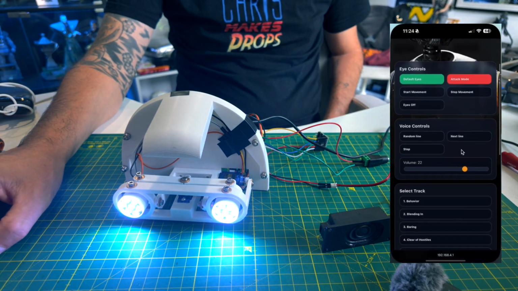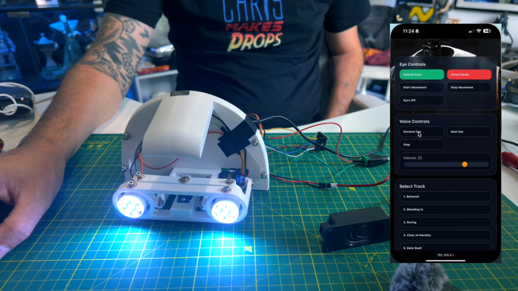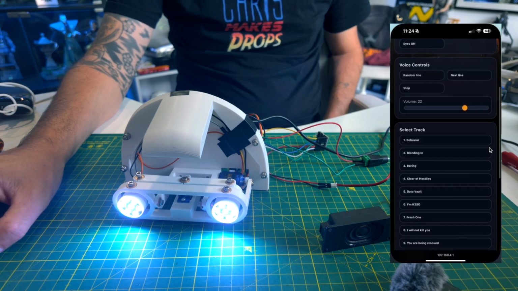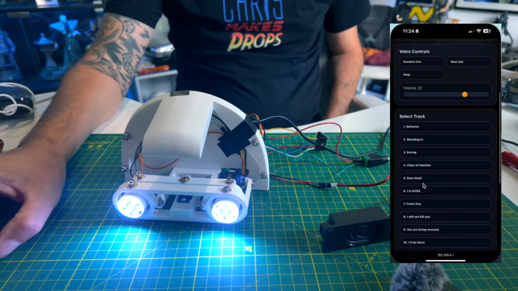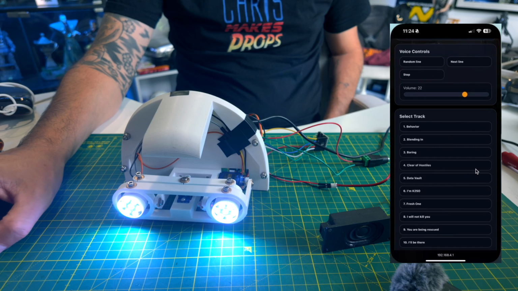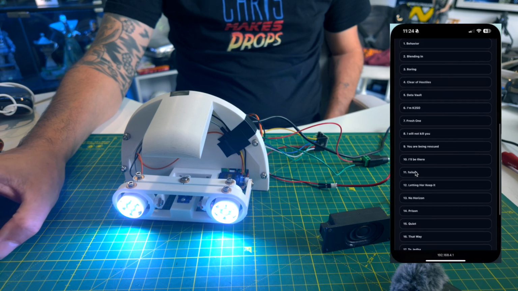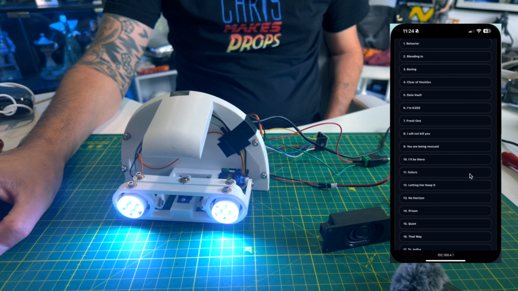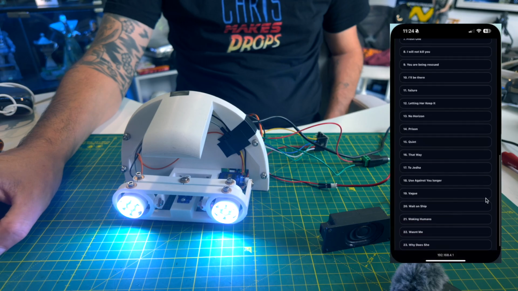Click a random line. Our optimal route to the data vault places only 89 stormtroopers in our path. We will make it no more than 33% of the way before we are killed. And I can select different lines. Clear of hostiles. One hostile. There's a 26% chance of failure. Quiet. And there's a fresh one if you mouth off again. Waking up humans is always confusing.